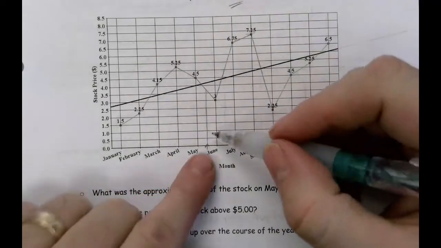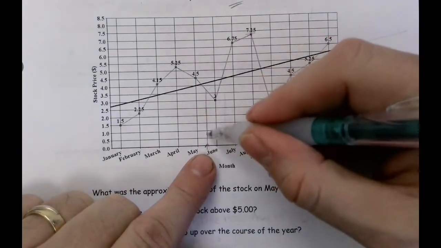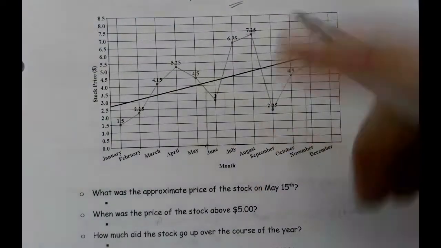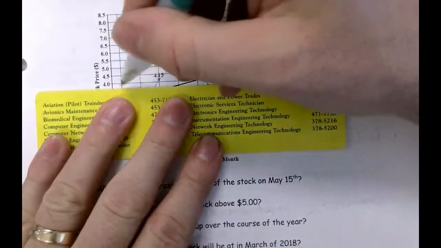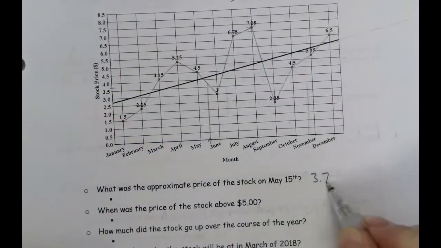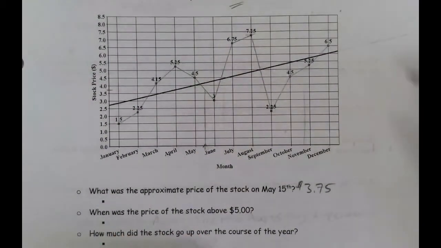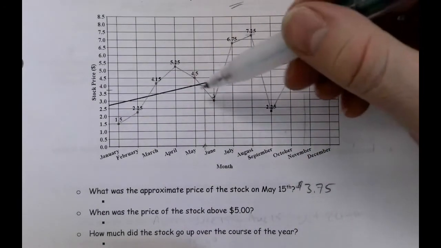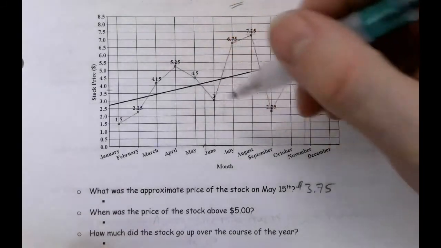You can see sort of my work here where I started us off before. May 15th is roughly in the beginning of May here, so we're going to go up, and then we're going to come over. Let's line that up here. So we're looking at roughly about here. That looks like it could be around, let's say, $3.75. Now, I don't know that that's true. I don't know that the data necessarily followed this nice straight line between May and June when it dropped there. It's just a guess, but it feels like a pretty good guess.